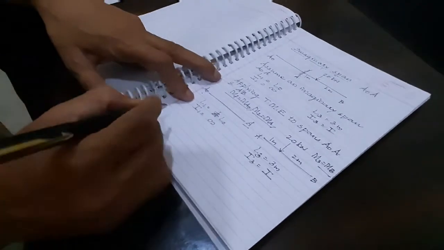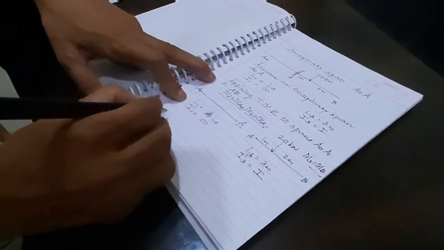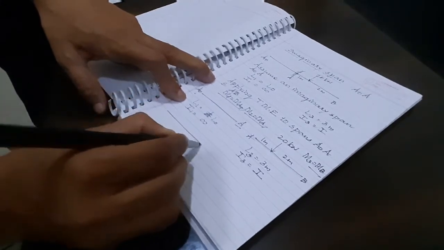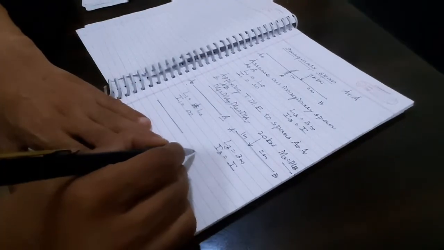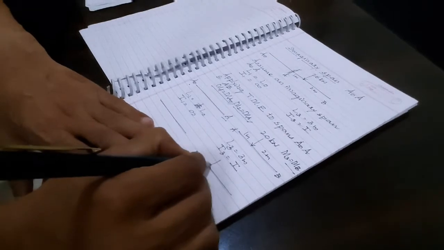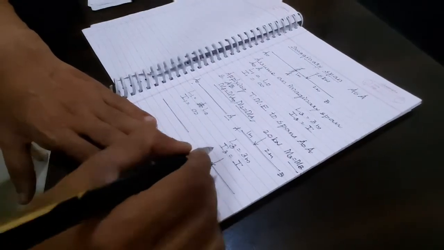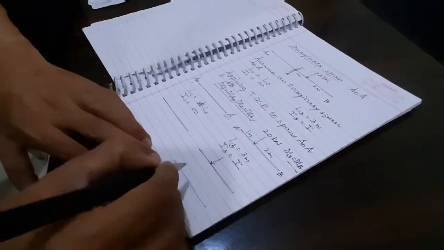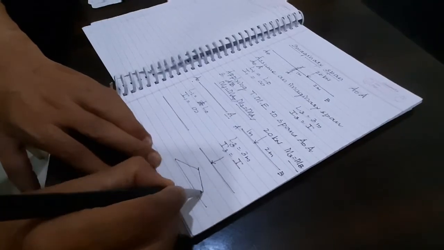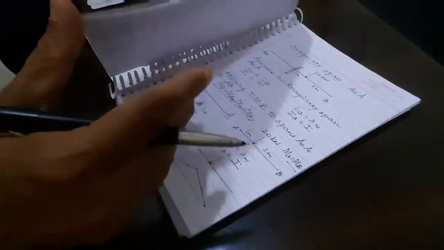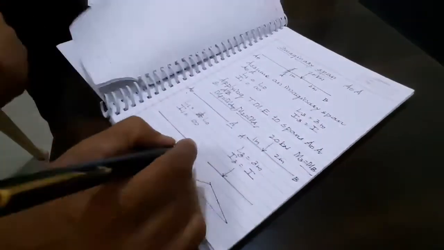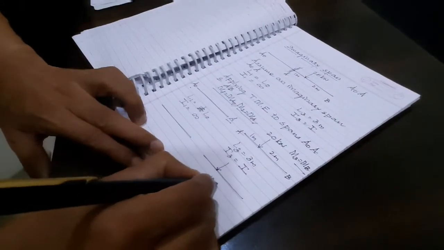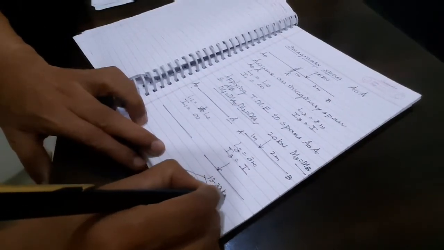Now I know there is no loading on this, so there doesn't exist any bending moment diagram for it. For this span I know the bending moment diagram is like this. This is a simply supported span with load, so the bending moment diagram is like this. I have already calculated this value as 13.33 kilonewton meter.